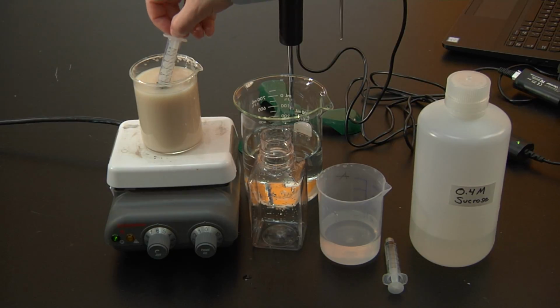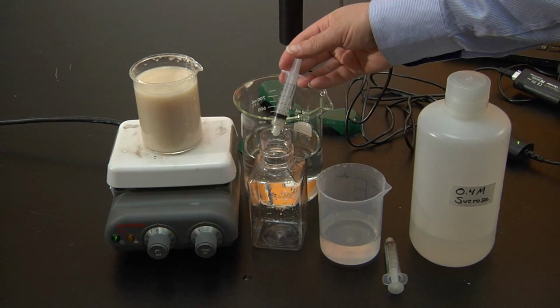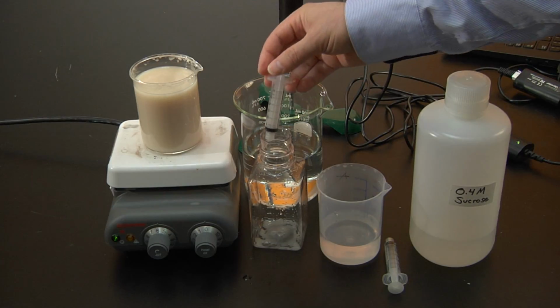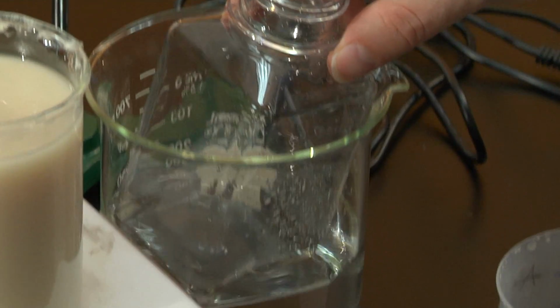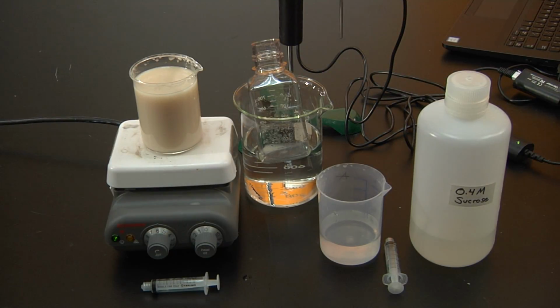Now data collection is complete, I am going to clean up my setup and proceed with the next part of the experiment. We're going to add 1 milliliter of yeast suspension into the reaction chamber and place it in the water bath. Wait for it to equilibrate.